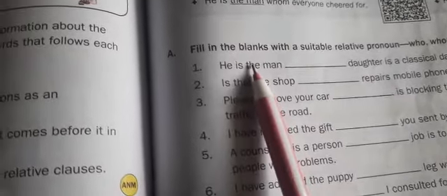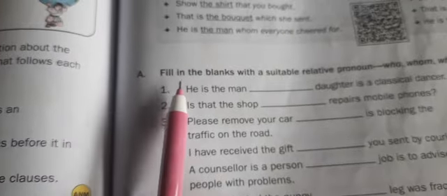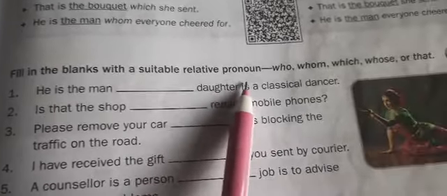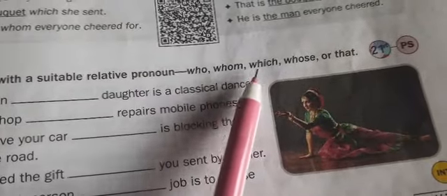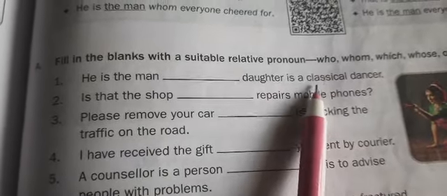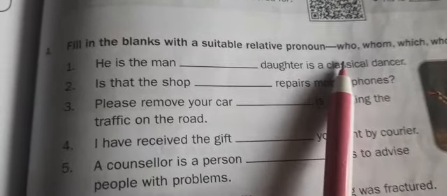Exercise A, chapter number 21, page number 139. What do we have to do in this exercise? Fill in the blanks with a suitable relative pronoun: who, which, whose, or that.